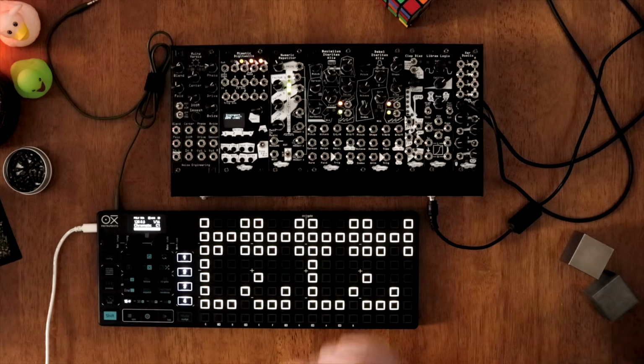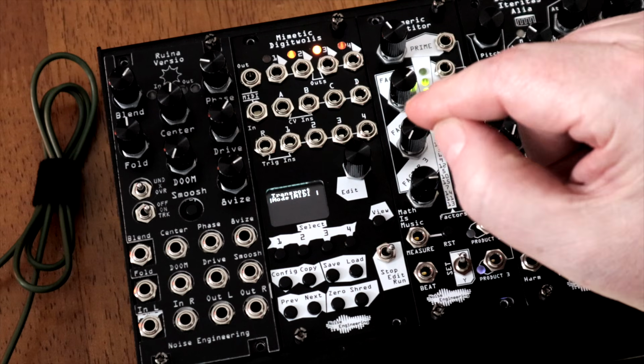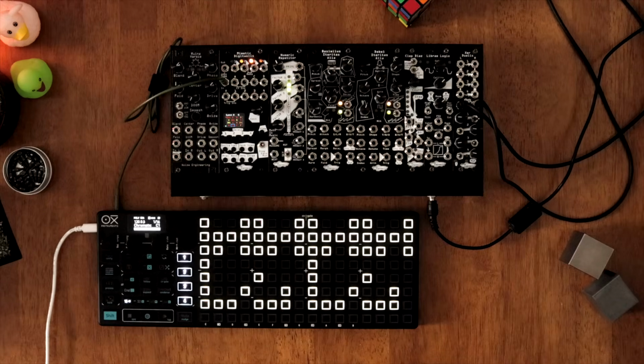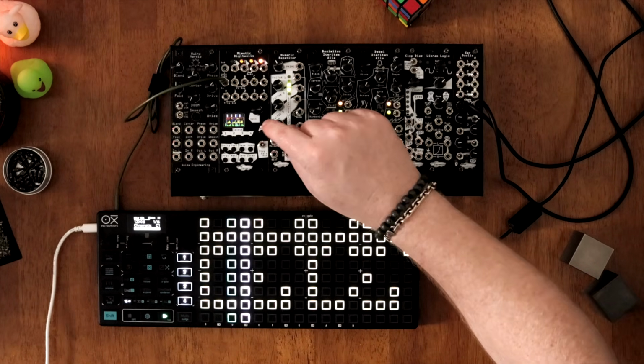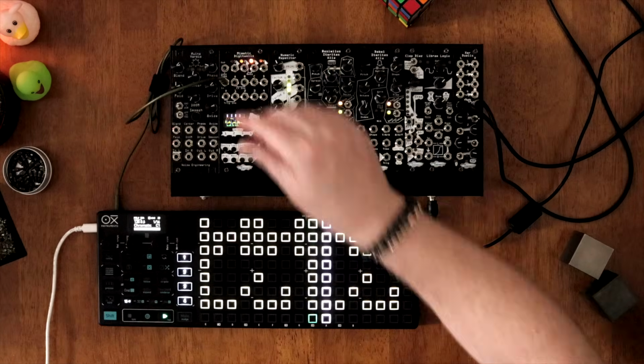MIDI is simple too. Set transport to MIDI, then patch a MIDI clock source to the MIDI in Type A jack. Start your MIDI transport from your external gear, and Mimetic will follow along. This is perfect for portable sequencers or drum machines.